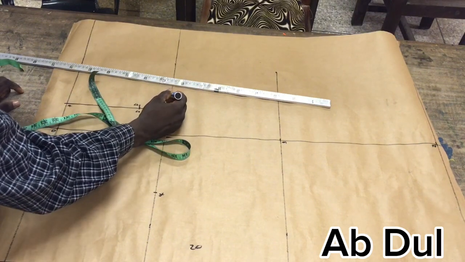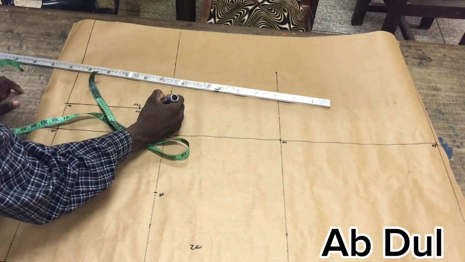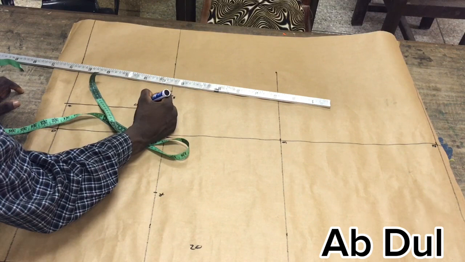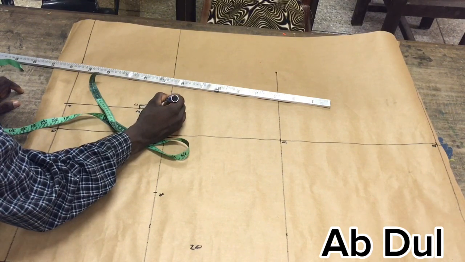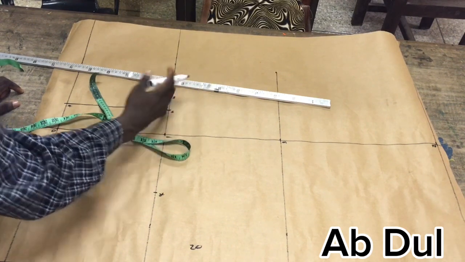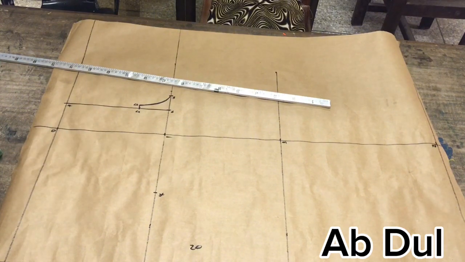So from here you connect it with your curve, very nice, like that. That is the underfly, the fly curve. So if you don't want to cut and join, you can just choose to create the fly from there. Then you are good to go.